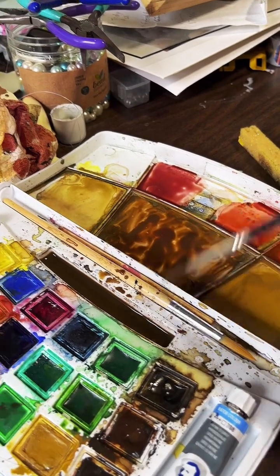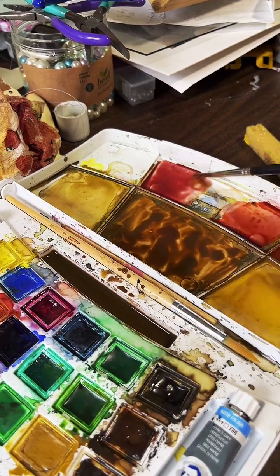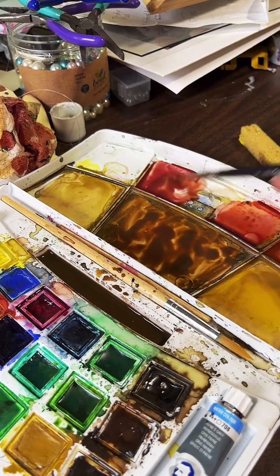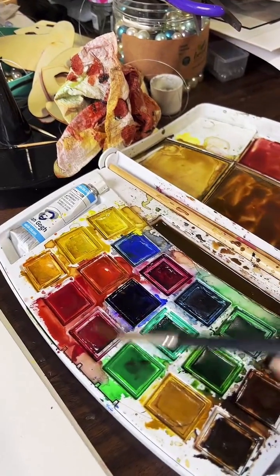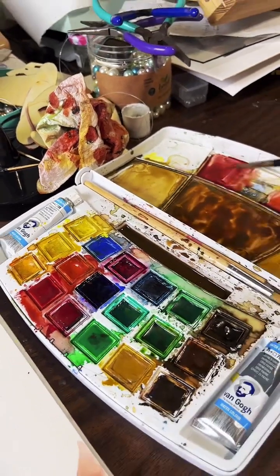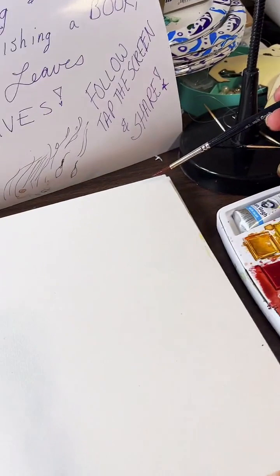Okay, I'm getting this stuff painted up. So we have one more. Yes, that's perfect. We have one more color. Actually, I'm going to go ahead and paint that side down here.